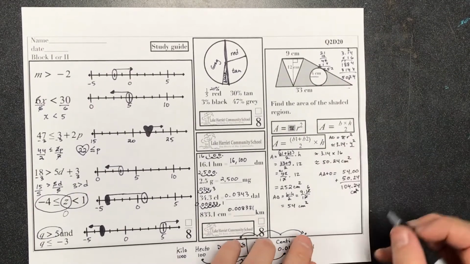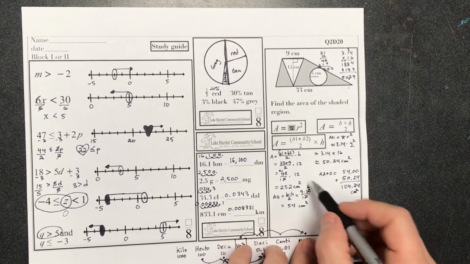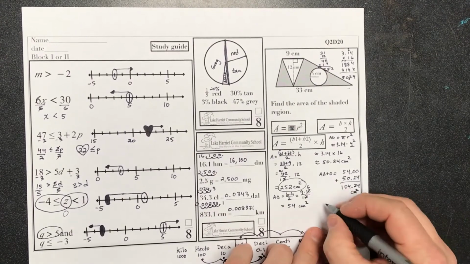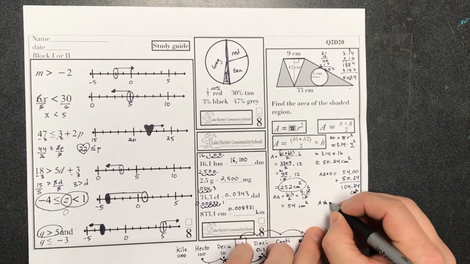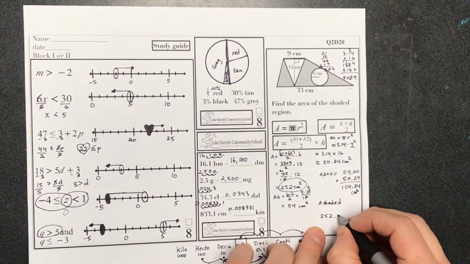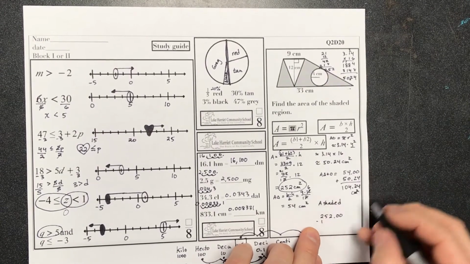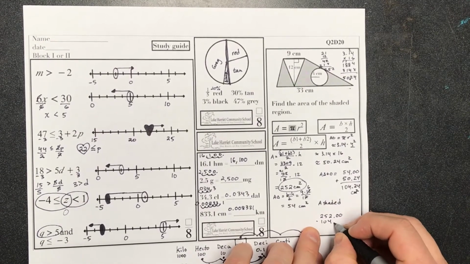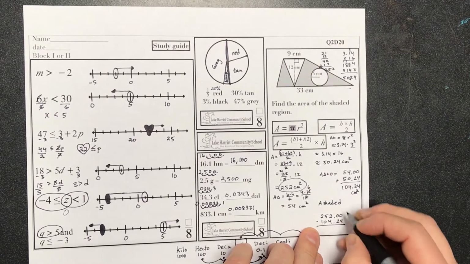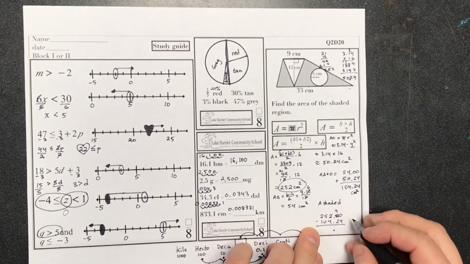So I'm going to take the area of the trapezoid, which, if we remember, was 252. So the area of the shaded would be 252 centimeters squared minus the area of the triangle and the circle, 104.24. Line up the decimal. Borrow, 10, 9. 10 minus 4 is 6.